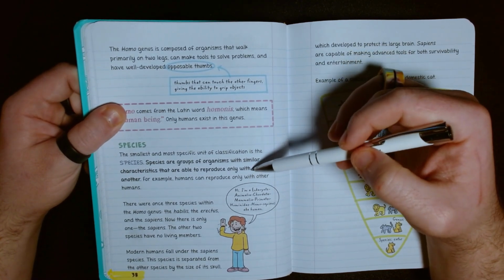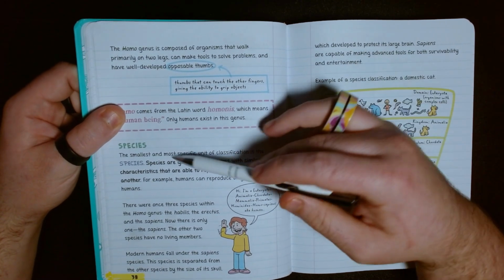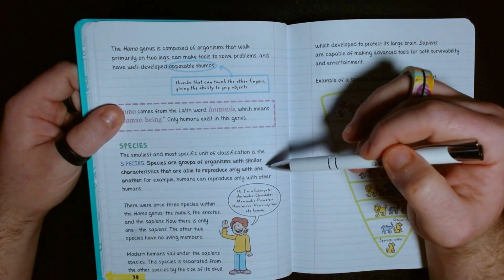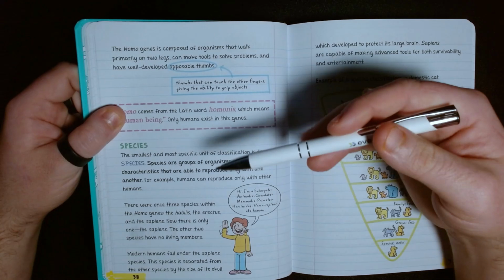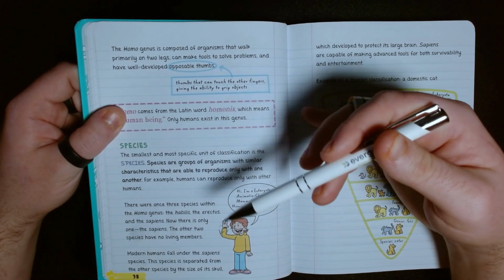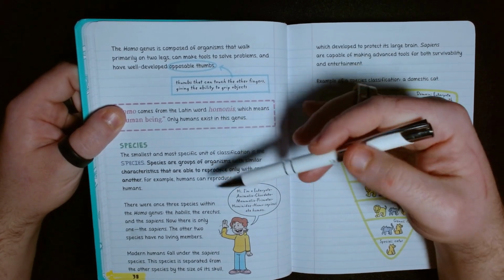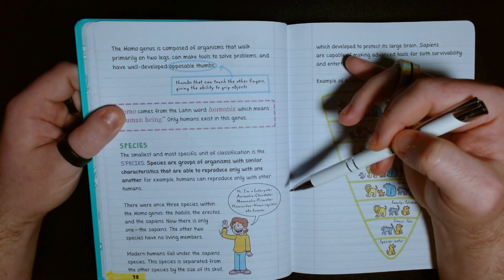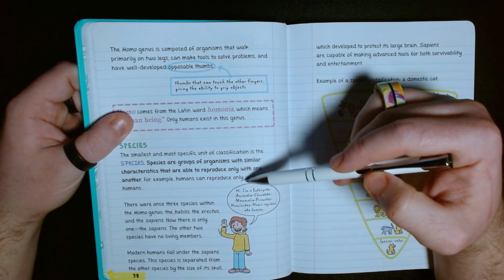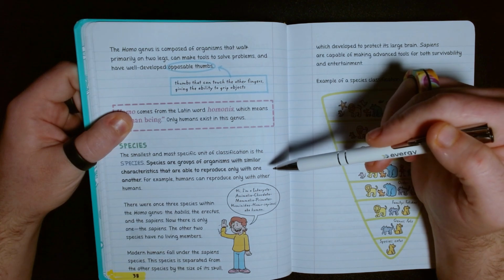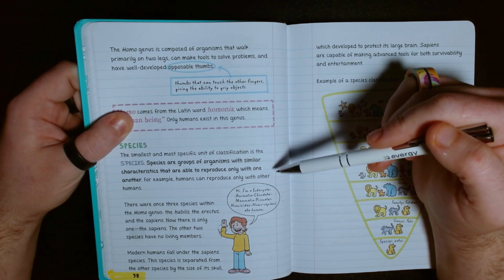My understanding is that's kind of like the biggest takeaway from a species, is that they can only continue reproducing, like making more offspring, if they're the same species. And that's kind of like the telltale thing. For example, humans can reproduce only with other humans.